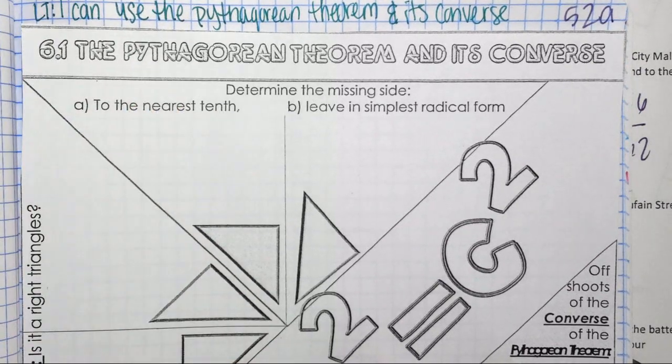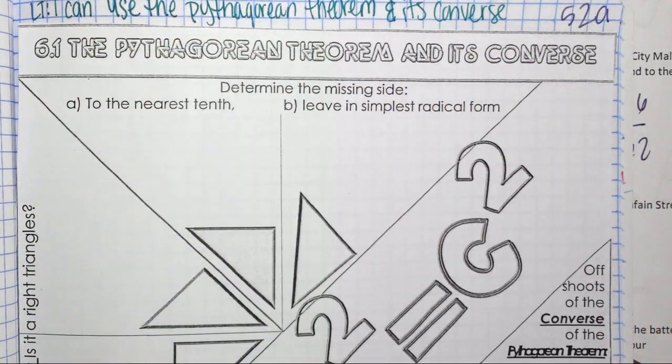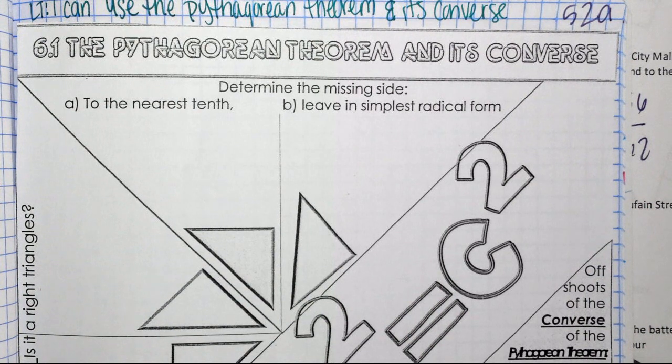All right. Please make sure you have your learning target written down. I can use the Pythagorean theorem and its converse. What does the word converse mean? I thought you were talking about the closed shape. That's convex. That one's concave. The converse of something. Oh, the opposite. Opposite. Awesome. Good. Take a point.